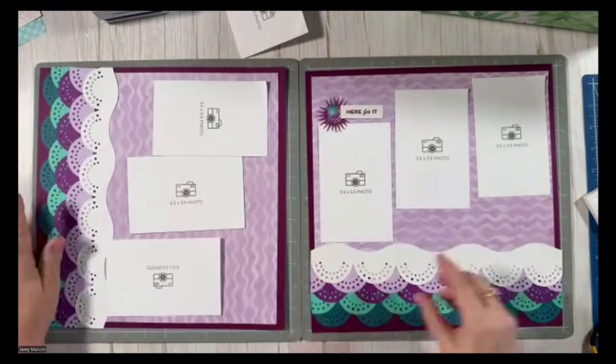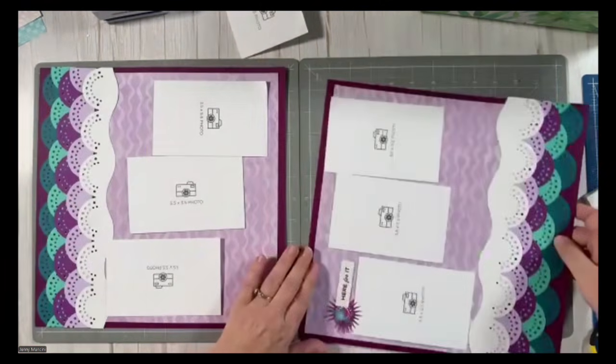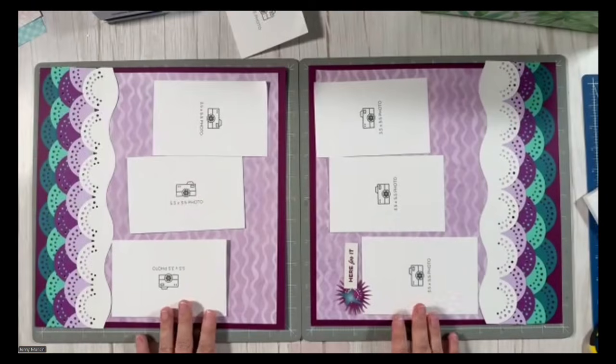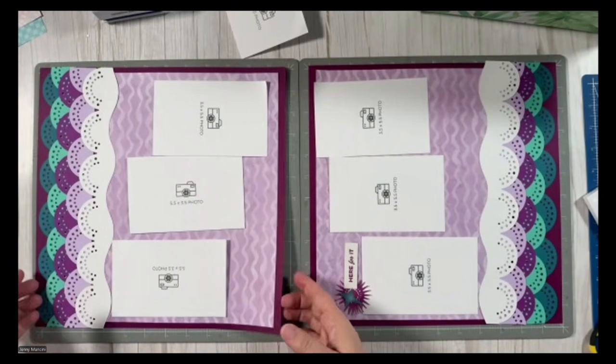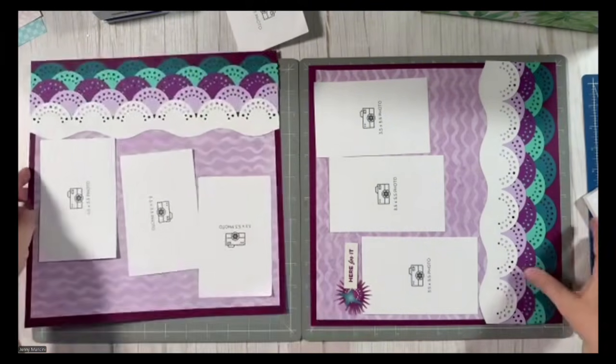And then the other thing that you guys can do is you can turn these, right? It doesn't have to be on the bottom. You can move them to the sides, that gives it a completely different look, right? You can do it on the top.